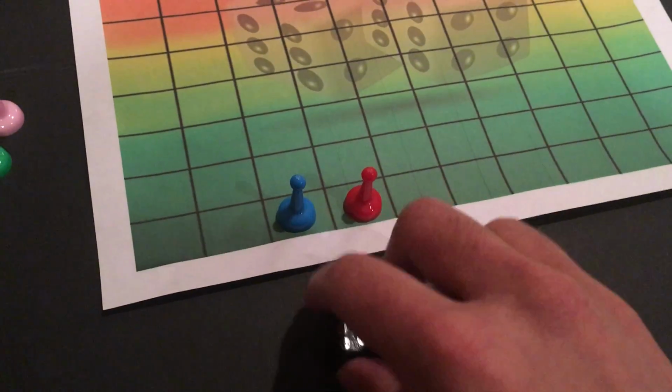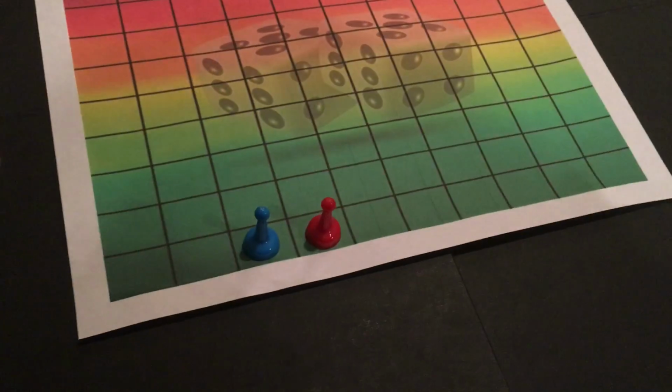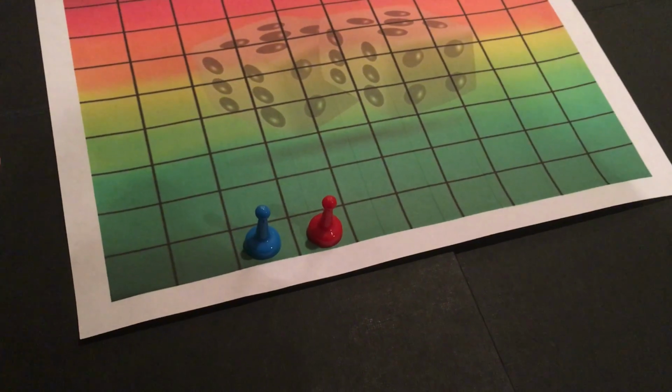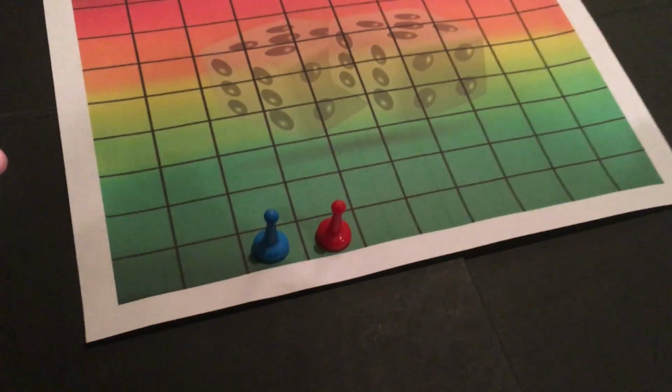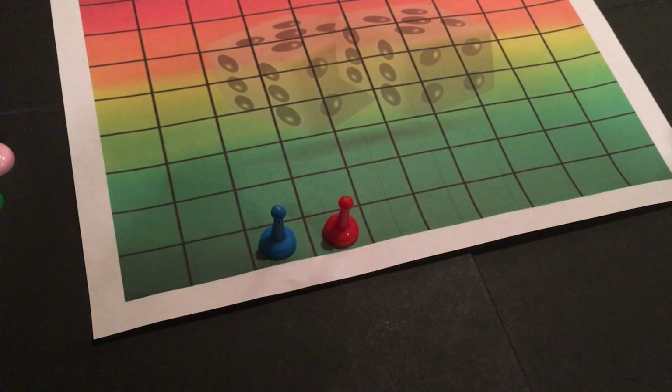So let's keep going. Now my prediction will be, let's say, 11. And my opponent predicts 6.